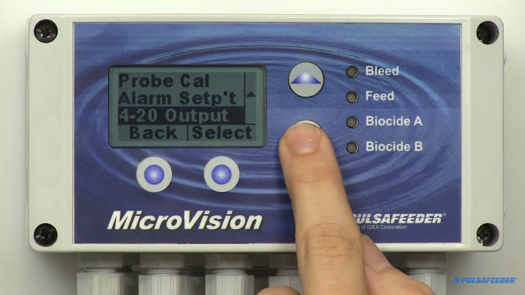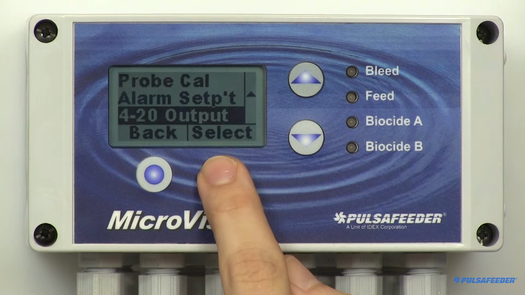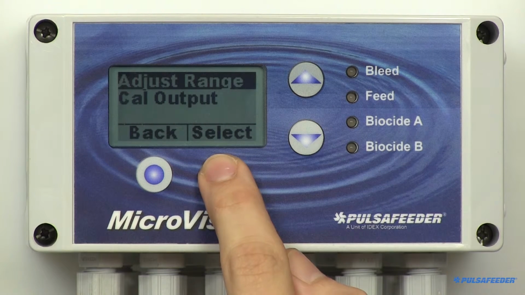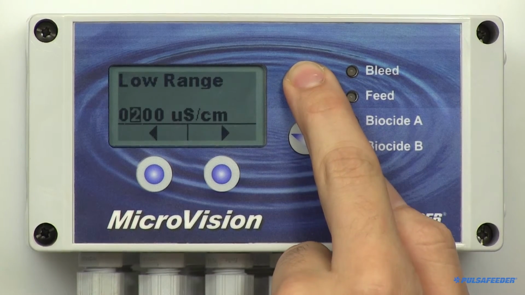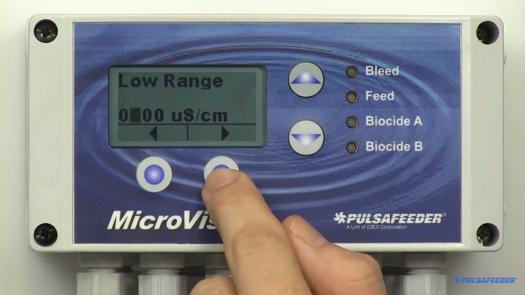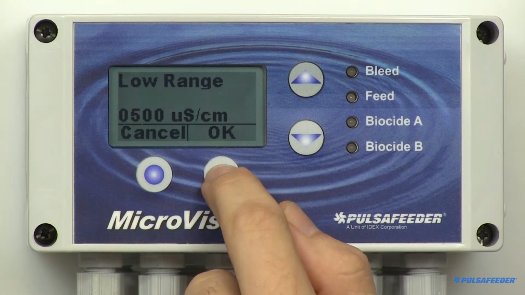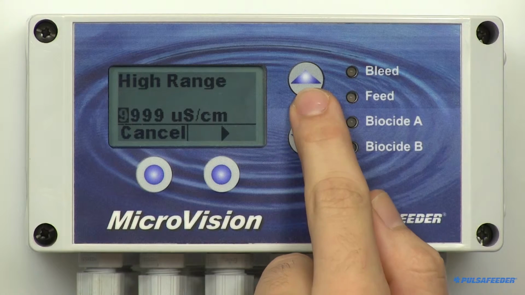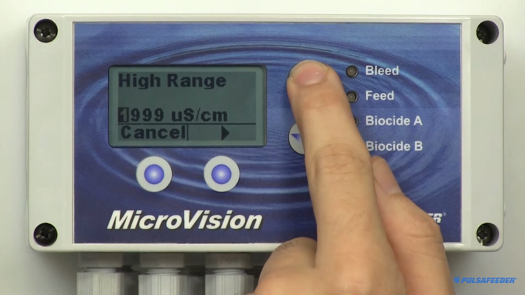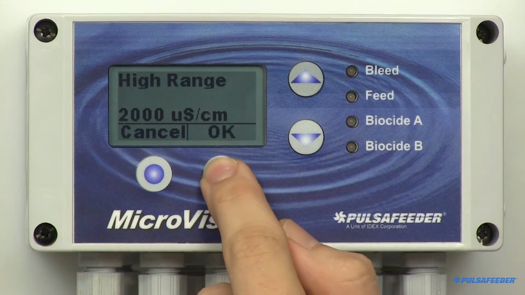To enter these parameters, from the conductivity menu, arrow down to 4 to 20 milliamp and press Select. The Adjust range is highlighted. Simply enter the 500 here using the arrow buttons. Then hit Enter and OK. Then the high range will appear. Enter 2000 here using the arrow buttons. Then hit Enter and OK.